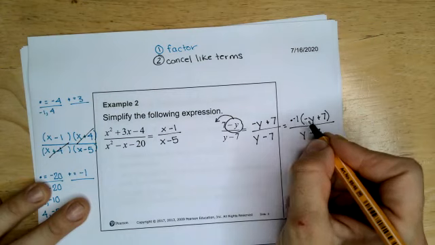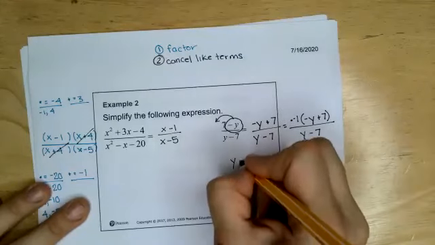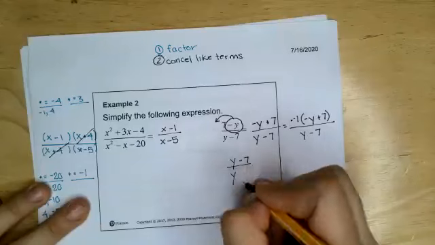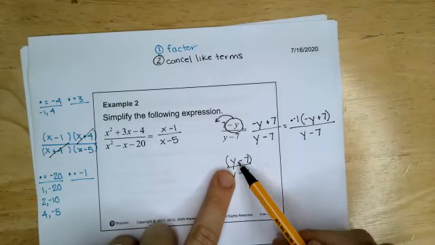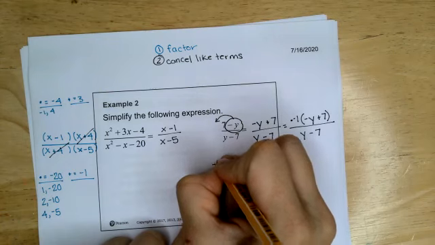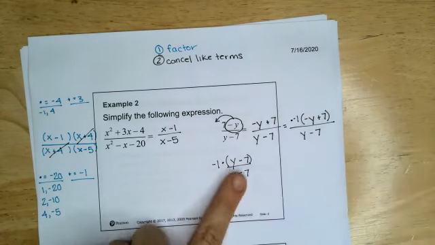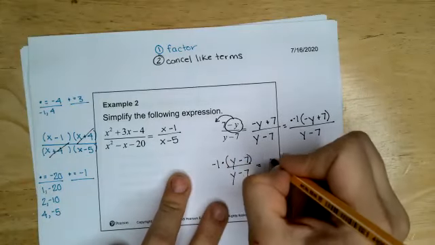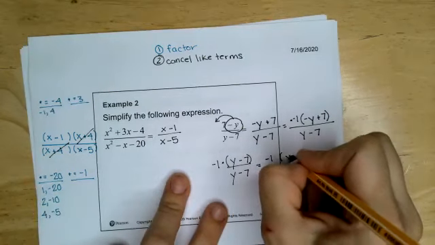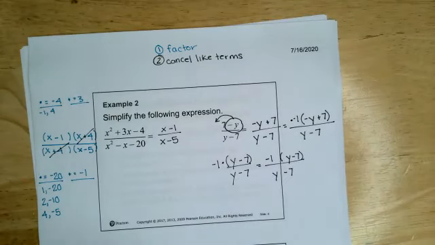So -1 times -y becomes a positive y. -1 times 7 becomes a -7. Y minus 7. So what I'm saying is that y minus 7 times -1 is the same as -y plus 7. You see it? That is exactly the same as that. So I kind of just factored out a -1. So now that becomes -1 times the quantity y minus 7 over y minus 7. And what can I cancel? I can cancel the y minus 7.